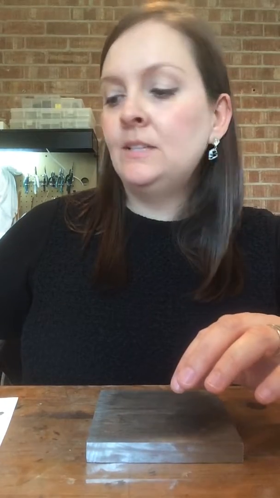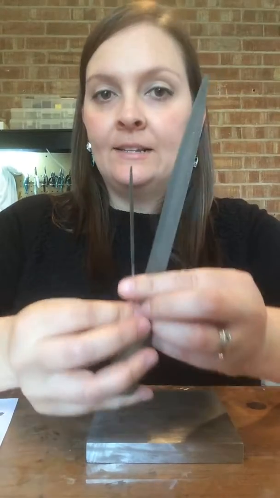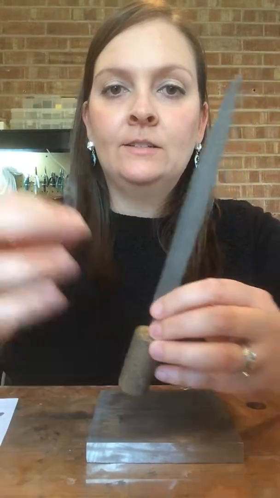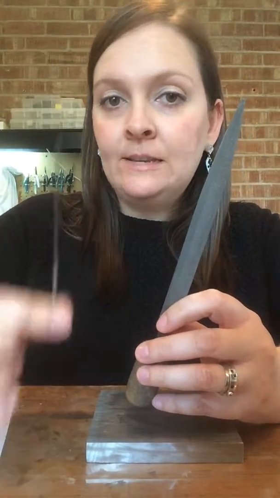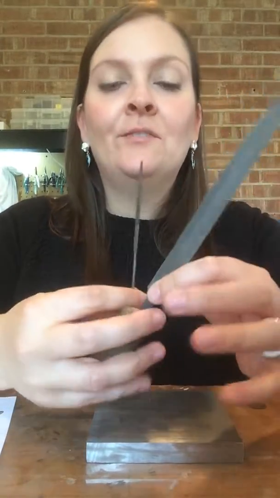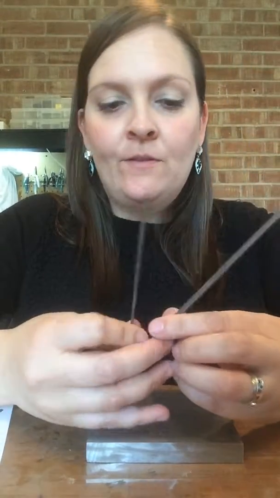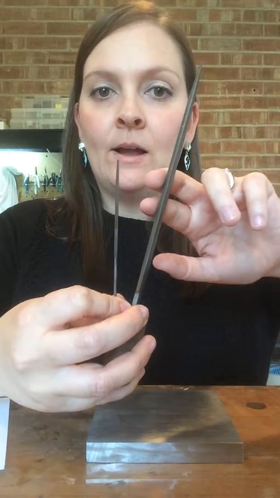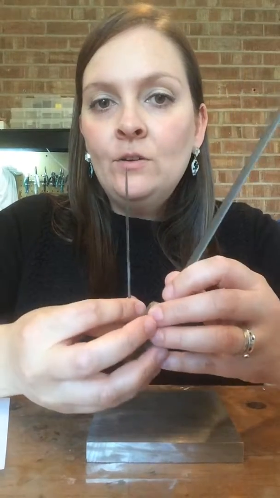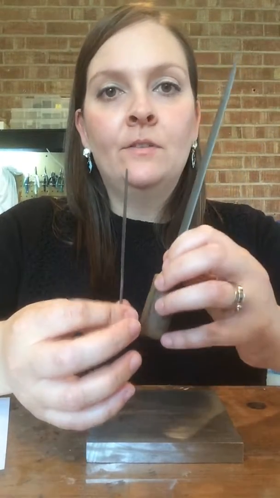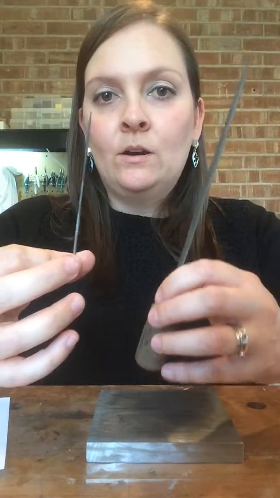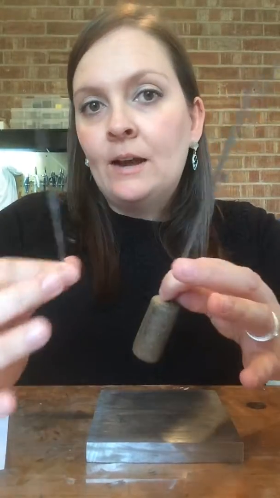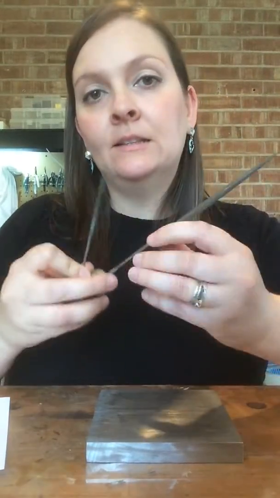Next thing we're going to use is a file. Now we've got two different sizes of files. We've got the large files and the small files. The small files are called needle files. The bigger files are just called files, okay? So we're using half round files, so that refers to the shape of the file. It means one side is flat, one side is round. The type of file you use just depends on the size of the piece that you're doing. Since we are working with wire and it's small, we can use either one. Either one's fine. We'll be using files a lot during this semester.